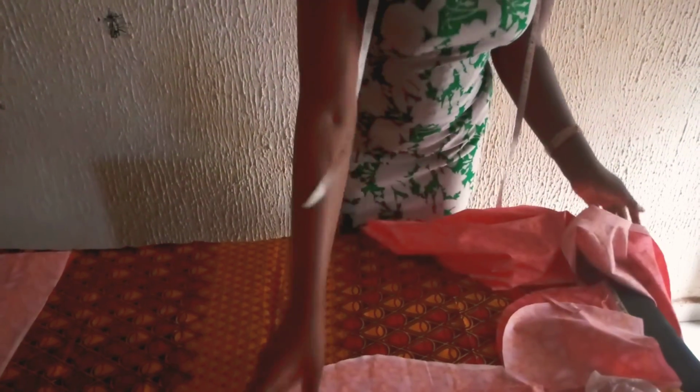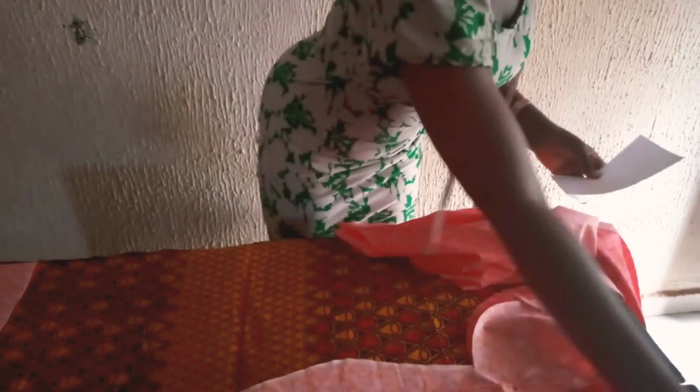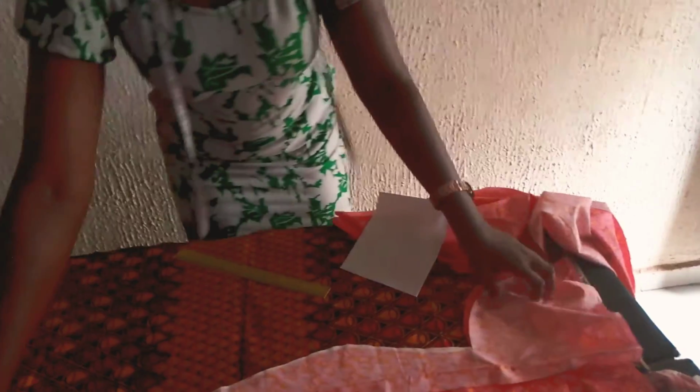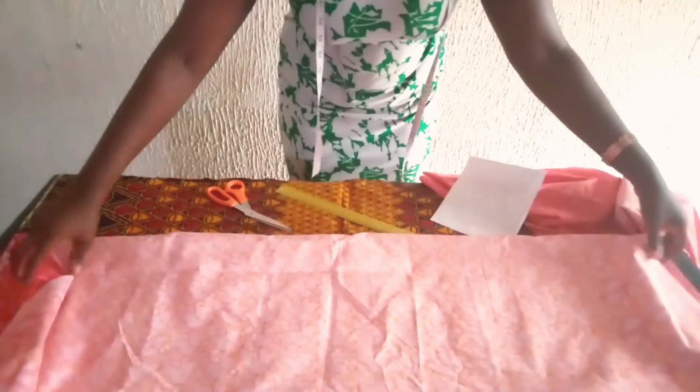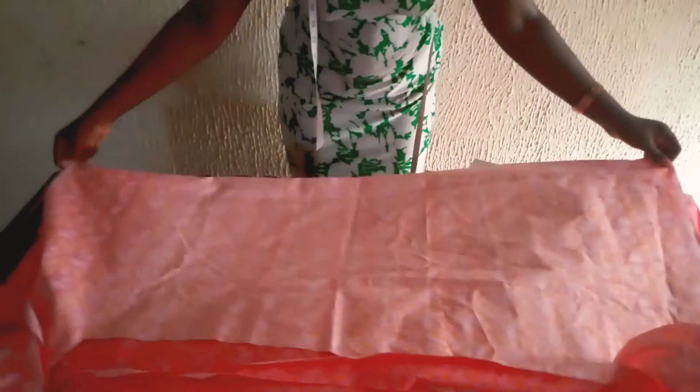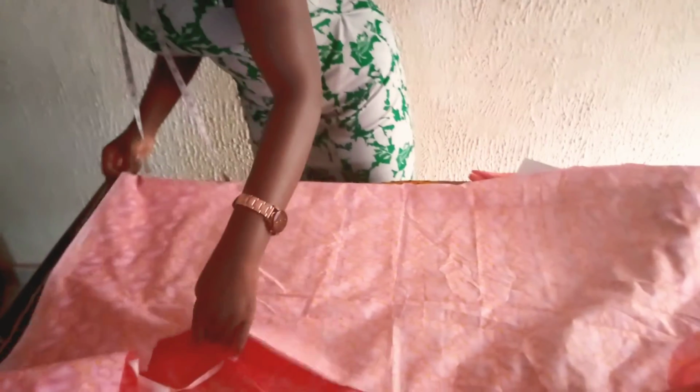We're going to use the same front to cut the back. So we're going to fold our fabric again to get the back. Now remember, there will be no zip allowance because the dress won't be having a zip.